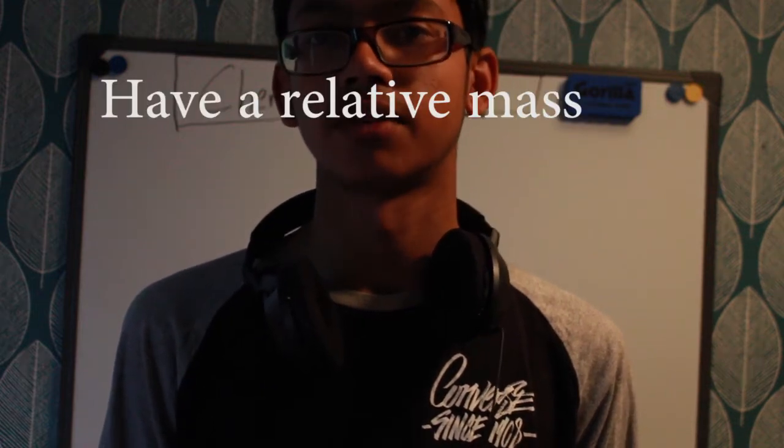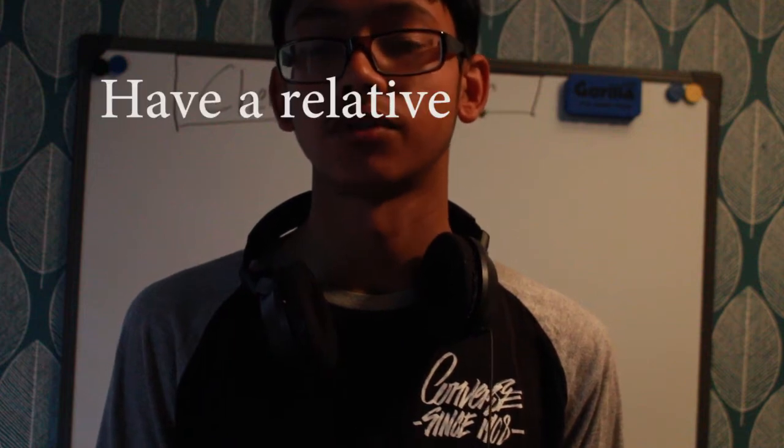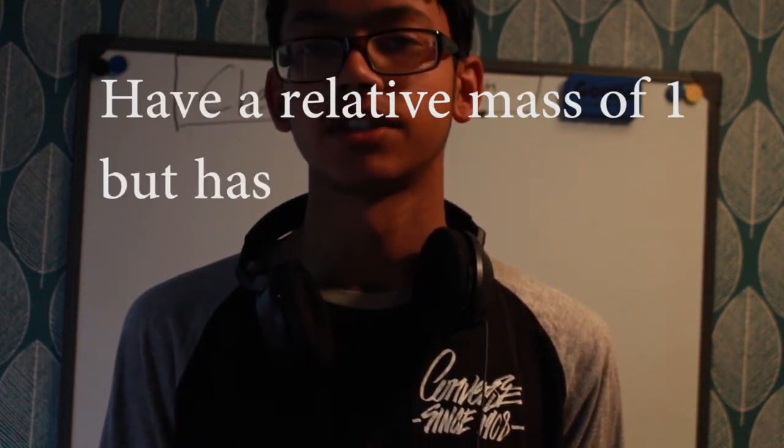Protons have a relative mass of 1 and a charge of +1. It also contains neutrons, which have a relative mass of 1 as well, but have no charge. It's neutral, hence the name neutrons. Now, that's what's in the nucleus. Surrounding the nucleus are negatively charged electrons, which basically have virtually no mass, if I can put it in layman's terms.